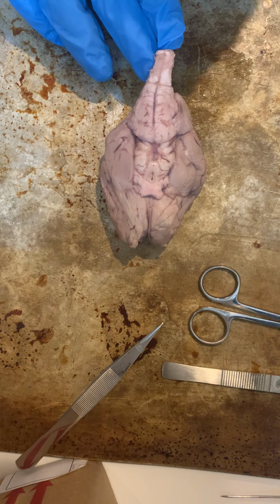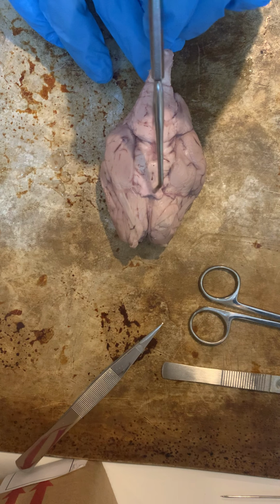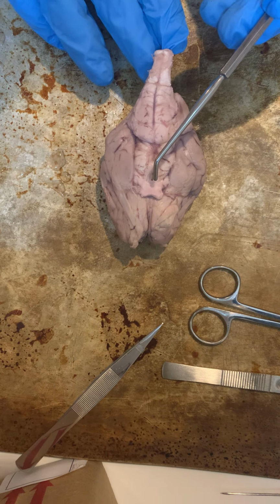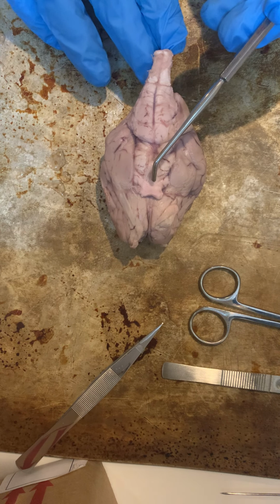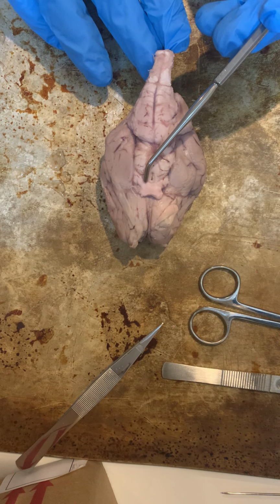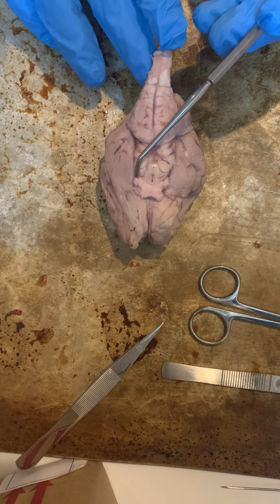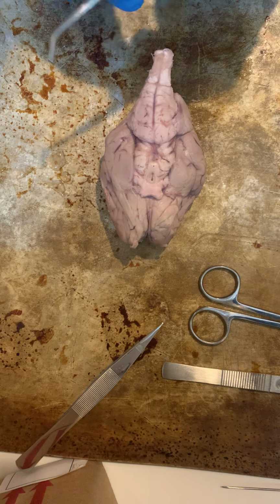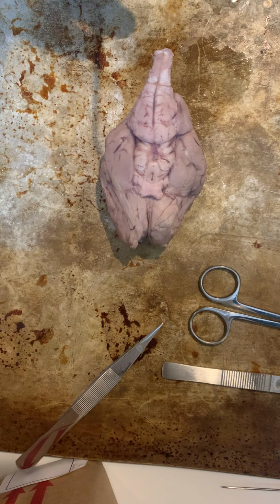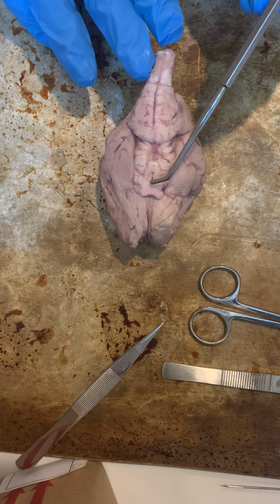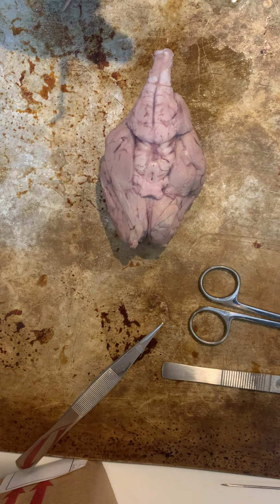The next thing that I forgot to mention about the optic chiasm and nerves is we have the optic tract right here, and the optic tract carries the information that we receive from the retinas through the optic chiasm then to the occipital lobe for further processing.